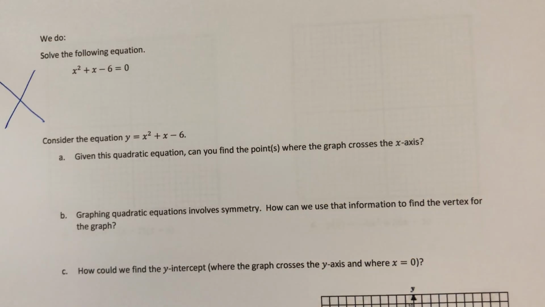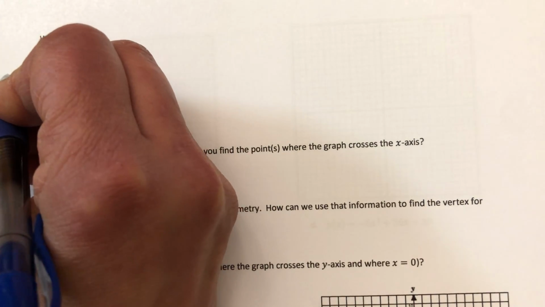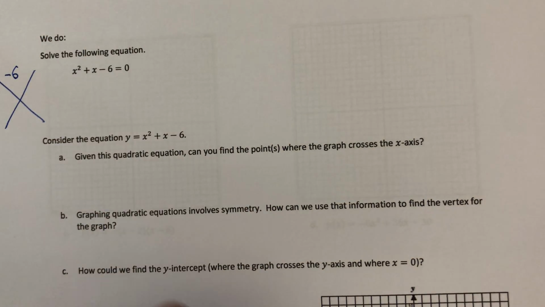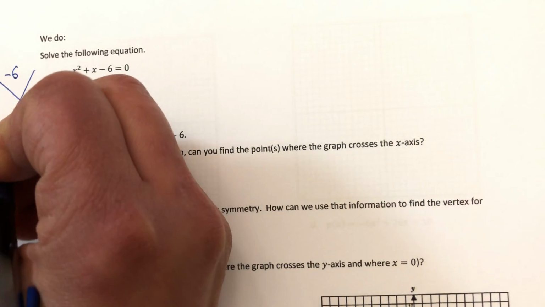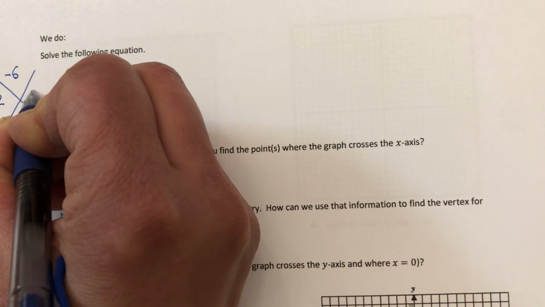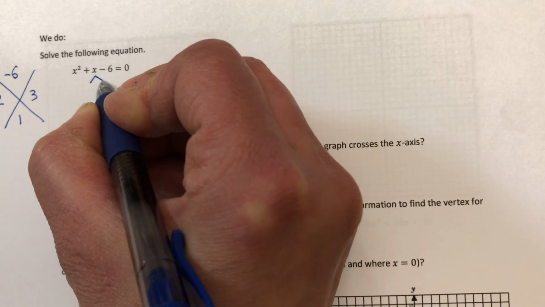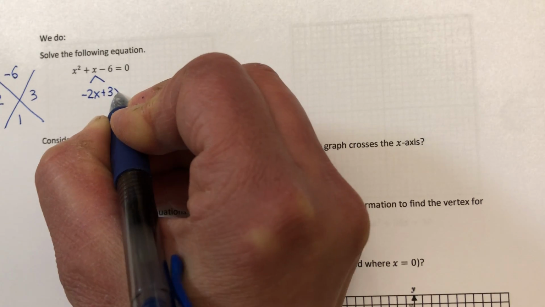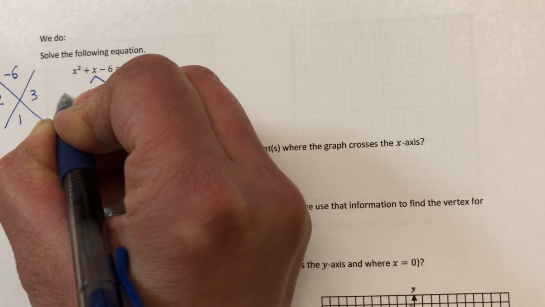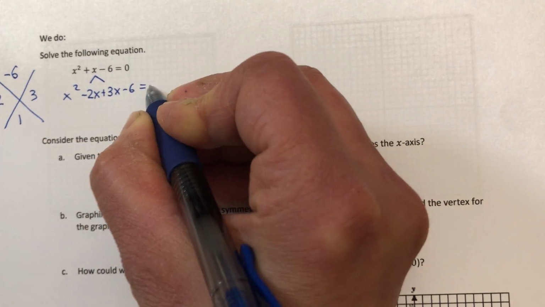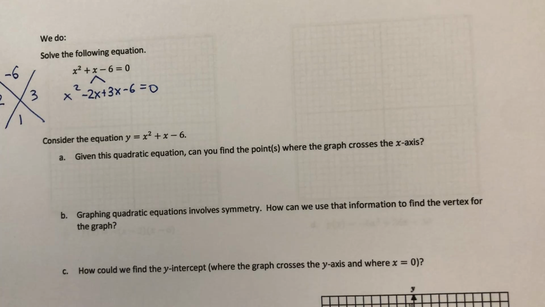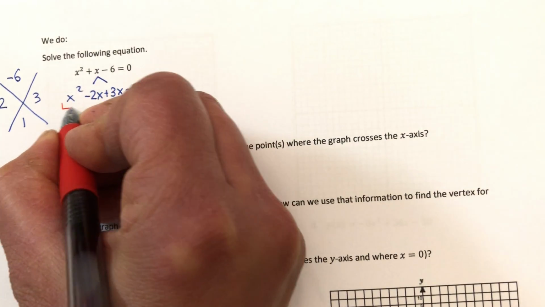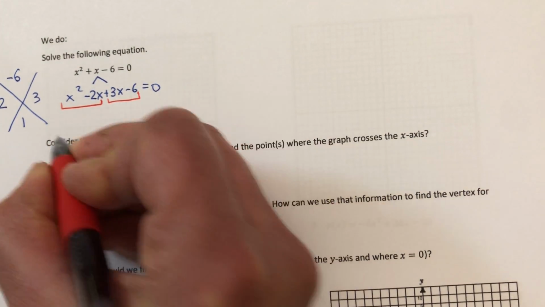I see that the best way here, because I have three terms, is to use the x method. I am going to be looking for two numbers that multiply to -6 and add up to +1. Those numbers are -2 and 3. Those are the numbers that I am going to use to split the middle term. -6 equals 0. Why did I do this? I hope you guys remember, because now I can group the two terms at a time.